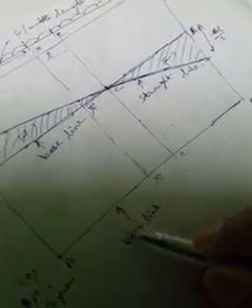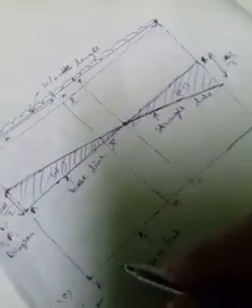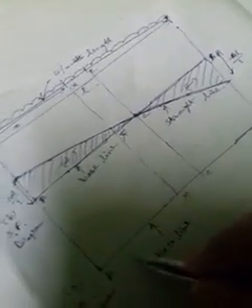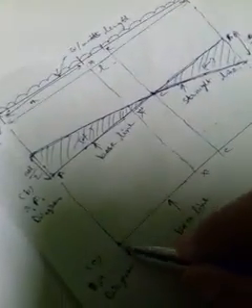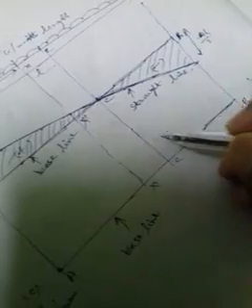And now for the BM diagram, according to the law for UDL, the BM diagram will be a parabolic curve, as MA equal to 0 and MB equal to 0, and MC is maximum, WL square by 8.